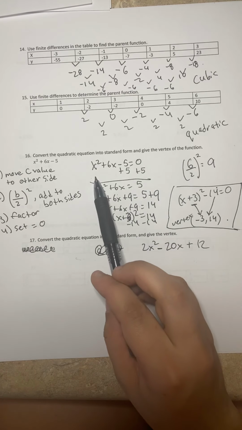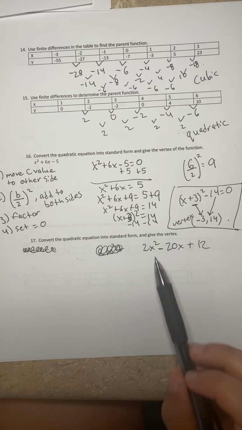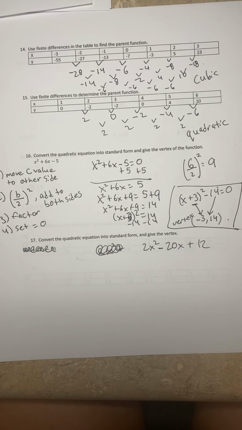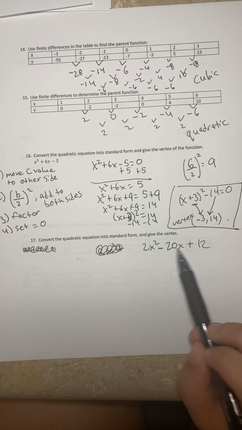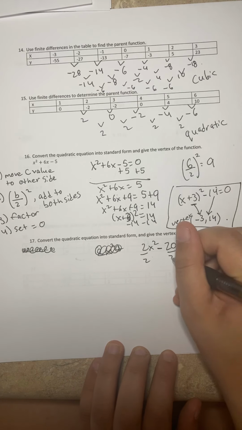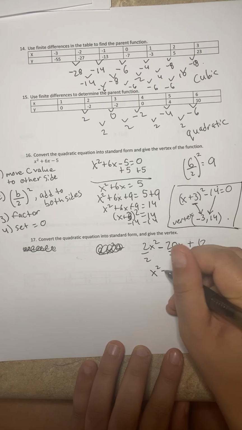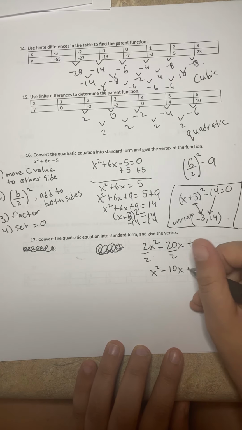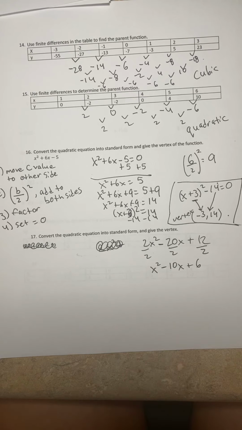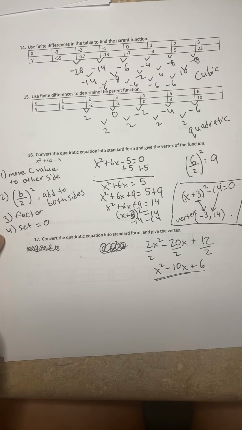Notice that this one was x squared plus 6x minus 5. We didn't have a number out front to deal with. This time we do. All you have to do is take that common number and factor it out. Well, the common number here is 2, and usually it is that very first number. So I'm going to take 2 out of all of these. So my new equation is going to become x squared minus 10x plus 6. Okay, and this is going to be the equation we do these steps with here.